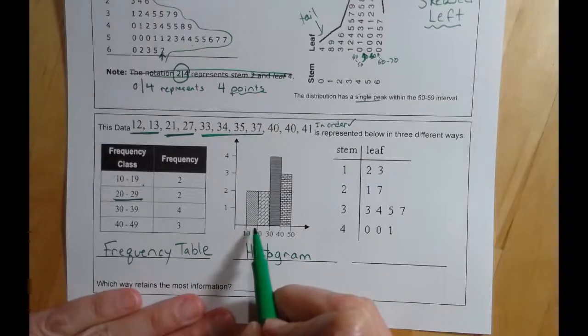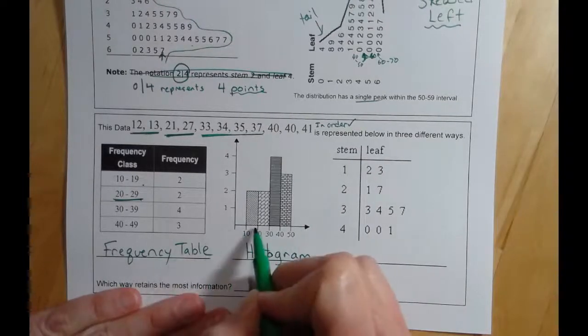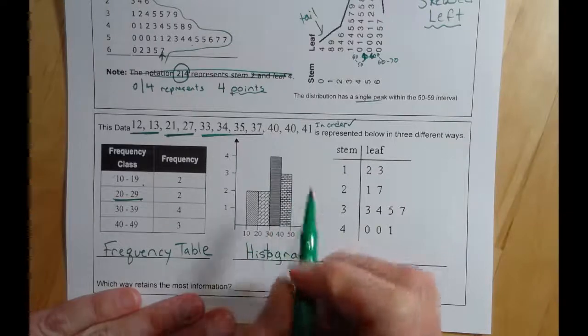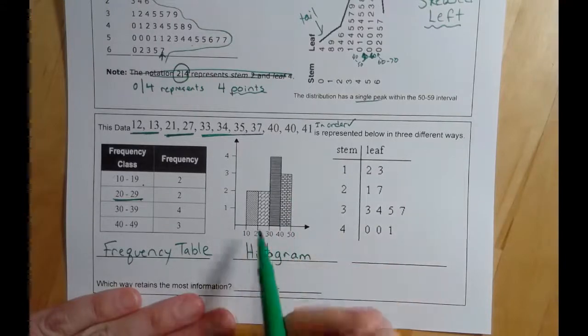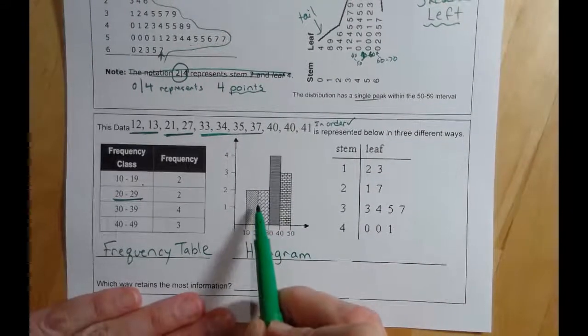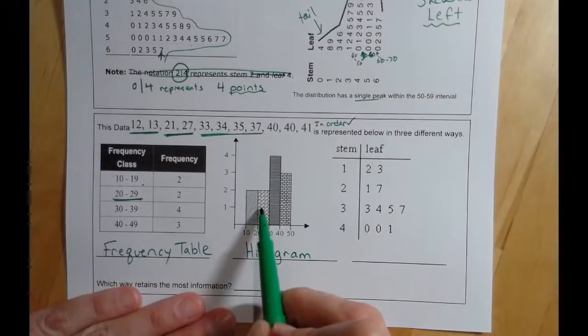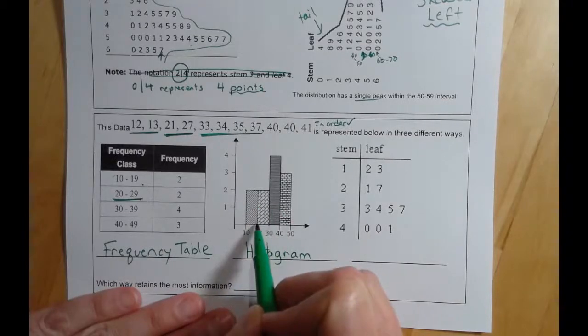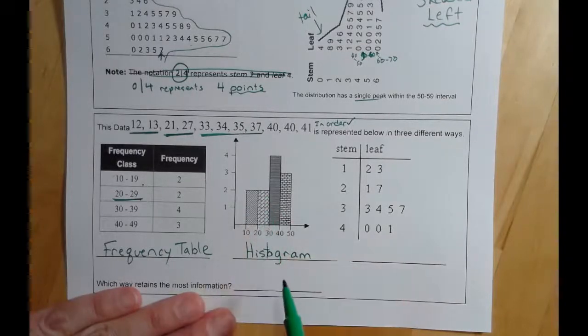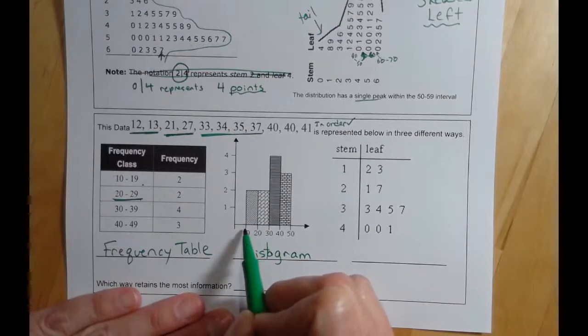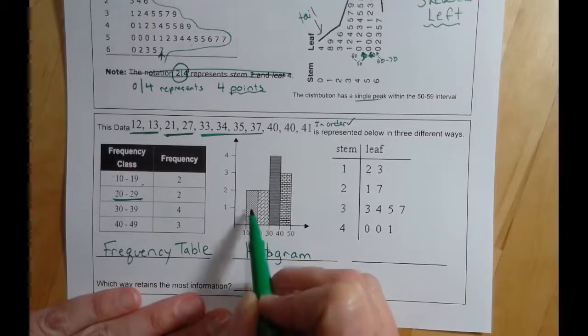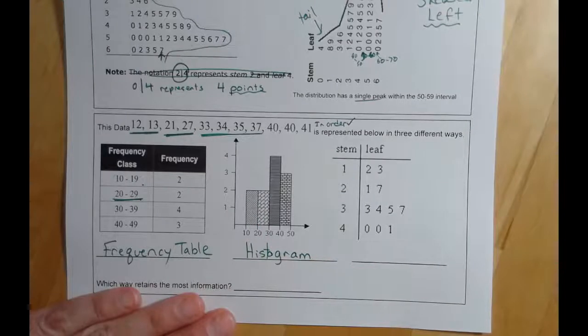Between 10 and 20, or technically between 10 and 19, because if it was exactly 20 you might wonder, if it's right on this line, do I put it over here or over here? The convention is we always put it in the next column over. So 10 up to 19.99 would go in this column here.